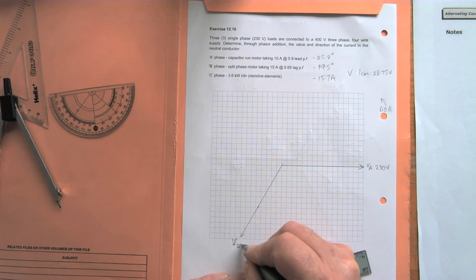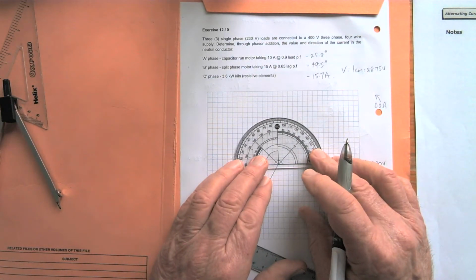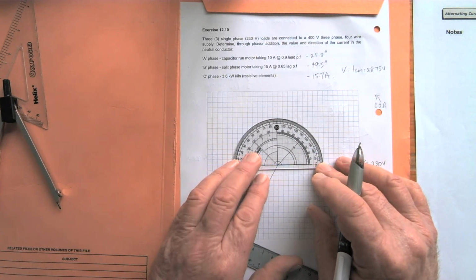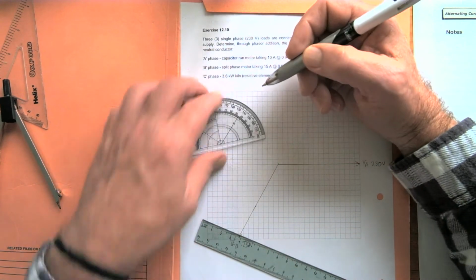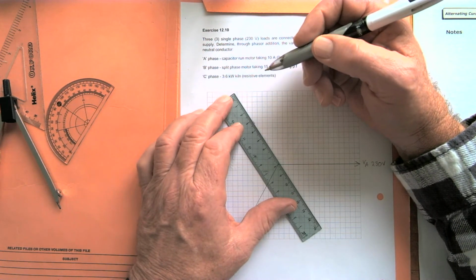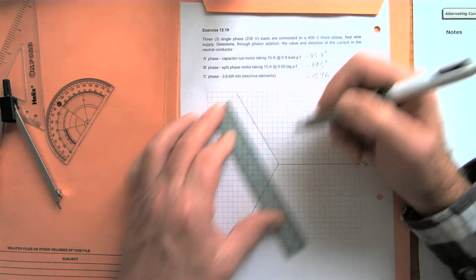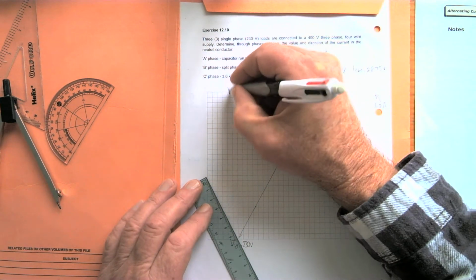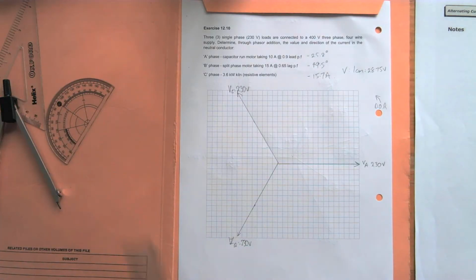VB 230 volts, and the C phase another 120 degrees up there. So there's our voltage reference phasor. We can plot the currents onto it. Okay, so VC also at 230 volt potential.